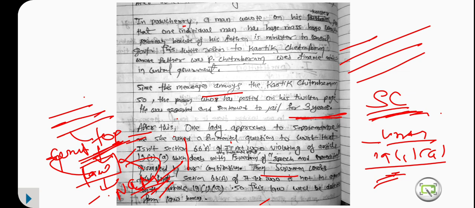Indirectly he was referring to Karti Chidambaram, because Karti Chidambaram's father, P. Chidambaram, was a finance minister in the central government. After this, Karti Chidambaram filed a case in court because he was upset because of this message. Then that person was arrested and put into jail for 3 years. And after this, what happens?